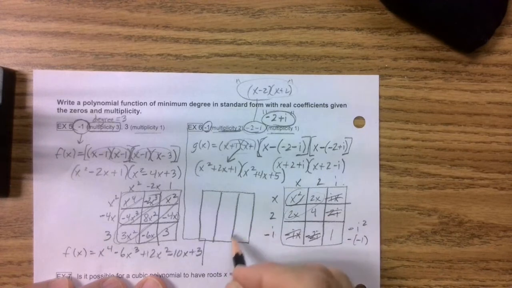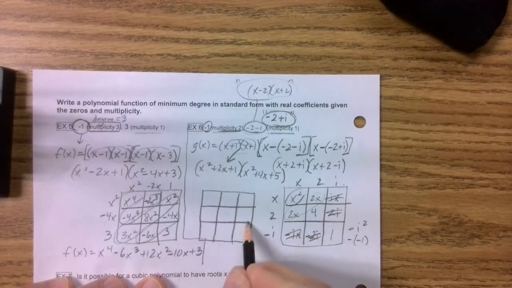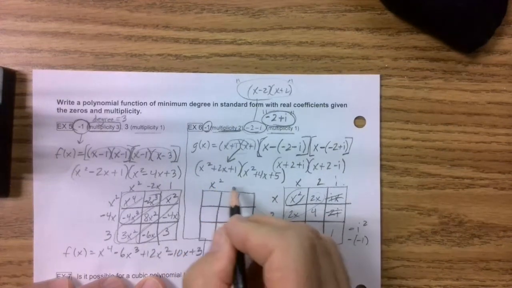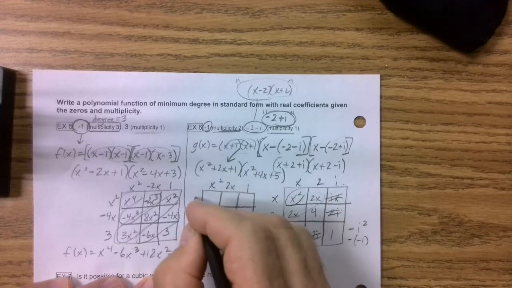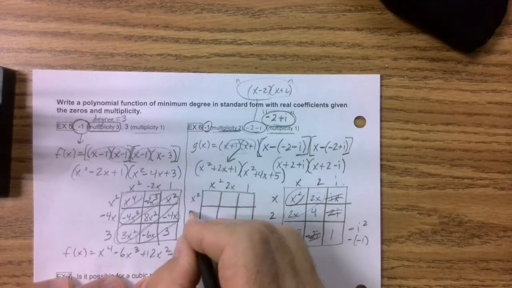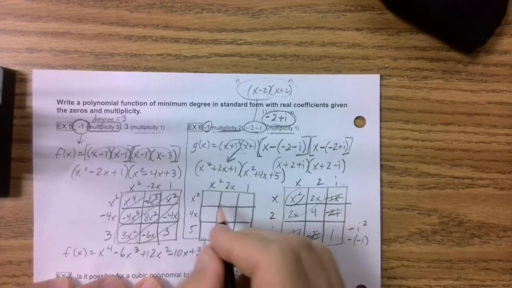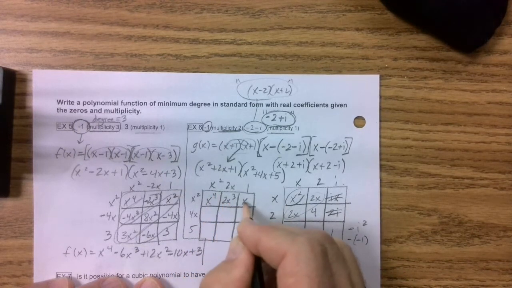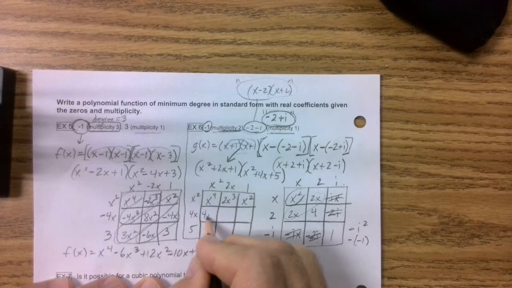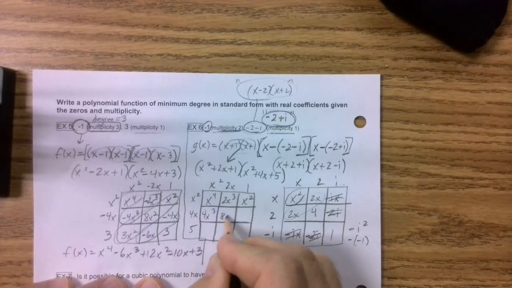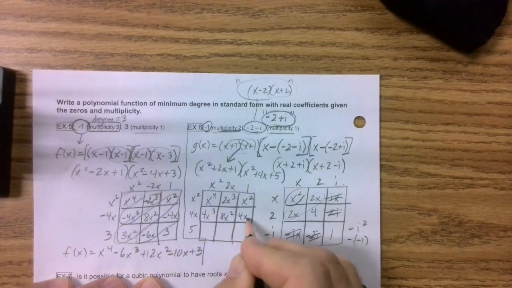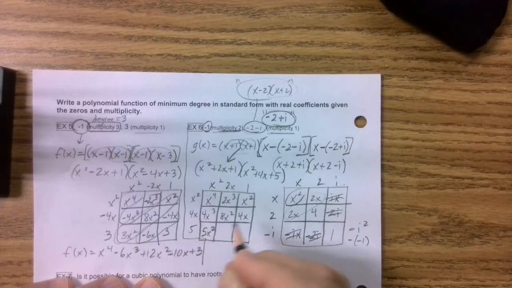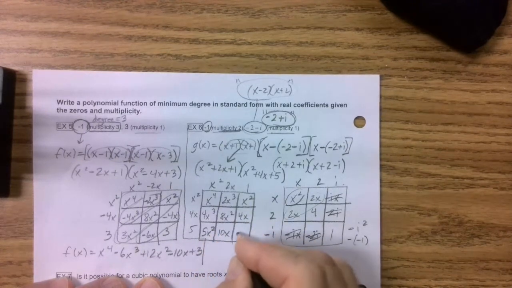I've got another 3 by 3 situation. So x squared, 2x, 1, x squared, 4x, 5. This would be x to the fourth, 2x cubed, x squared, 4x cubed, 8x squared, 4x, 5x squared, 10x, 5.